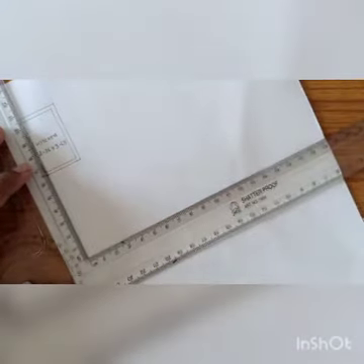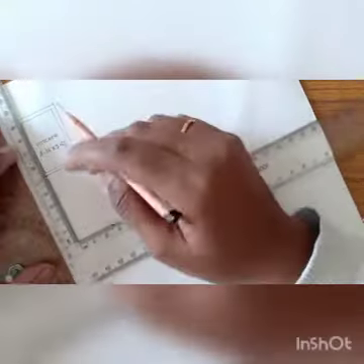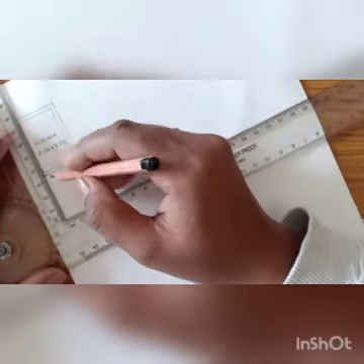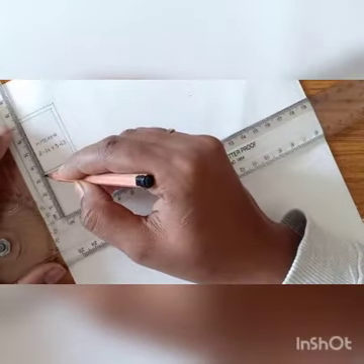What is the vertical dimension of the dining hall here? It is 3.05.